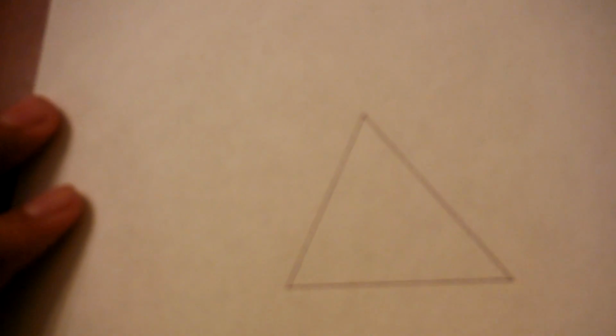Going back to the triangle that I showed you earlier, there are three segments for the sides of the triangle. What we're going to do is construct the perpendicular bisector of each one of the three sides. So using the same process that I have just shown you, I'm going to find the perpendicular bisector of this segment.